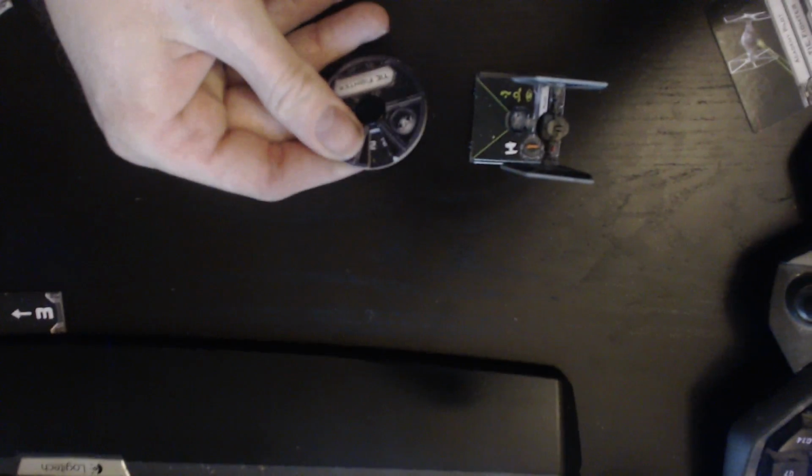I will use my cam, and hopefully you can see. I will try to hold it. Let's use straight maneuvers for this. This dial is used to show what movement you make with your ship.